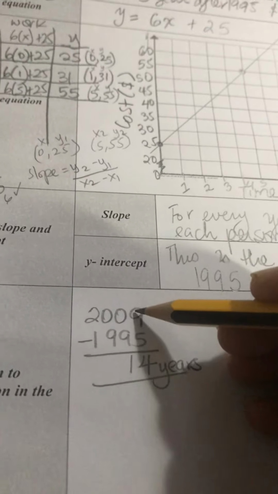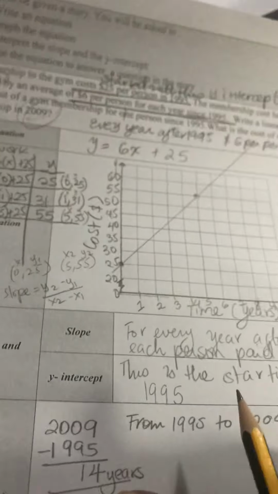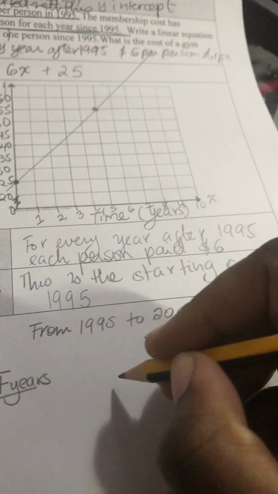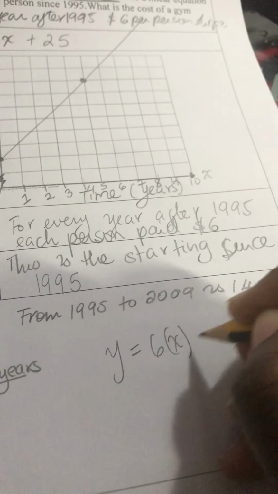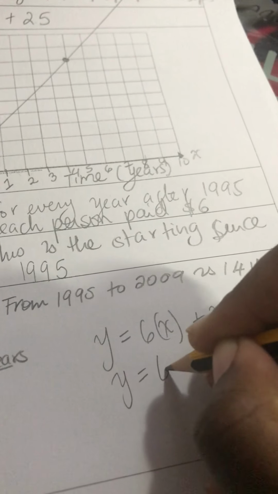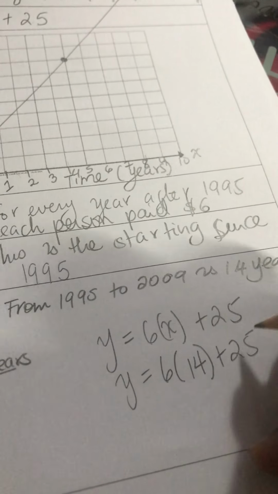I subtracted 1995 from 2009 and it gave me 14 years. So, and years is my x. I'm going to take my equation. y equals 6x plus 25. y equals 6 bracket 14 plus 25.